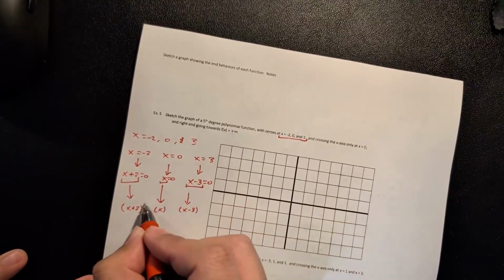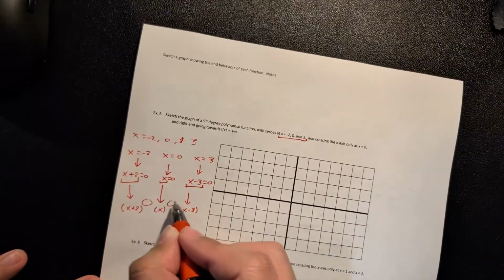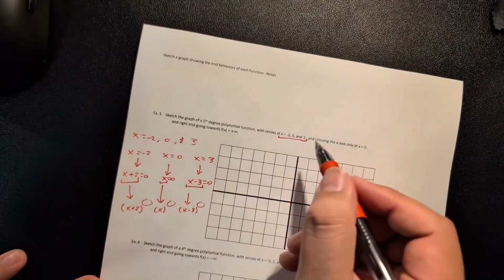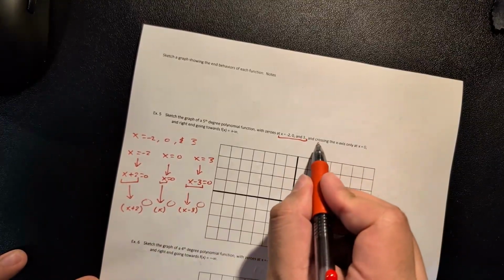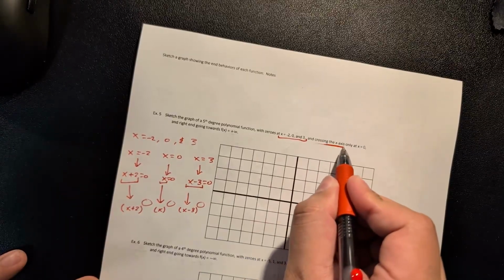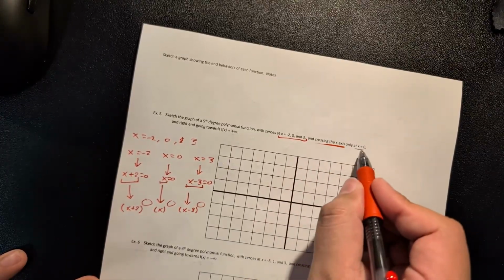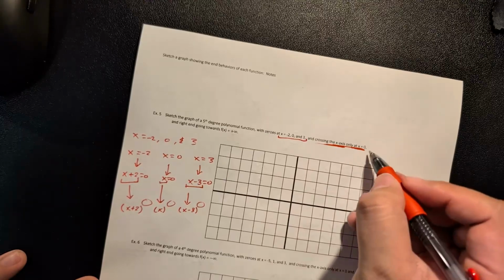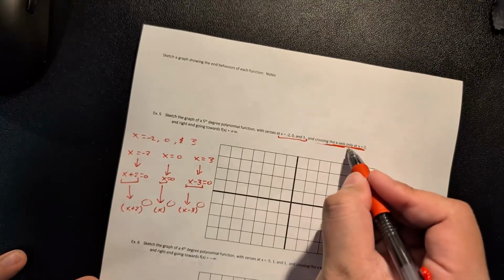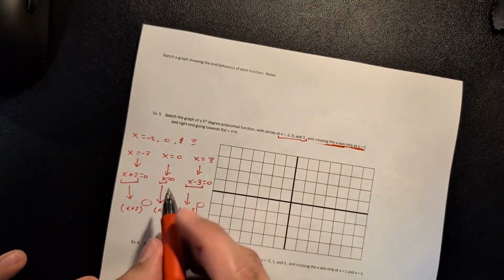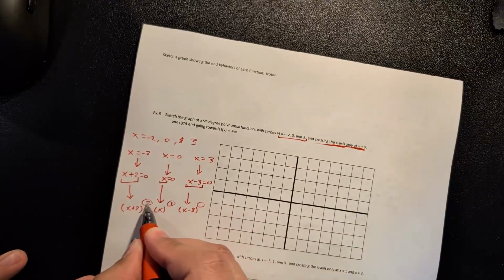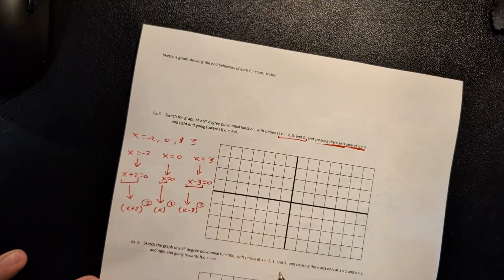And then you've got to figure out the exponents for each one, and that's going to be based on this. Crossing at the x-axis only at 1, meaning this is the only one that's going to be crossing. This is going to be 1, this is going to be 2, and 2.